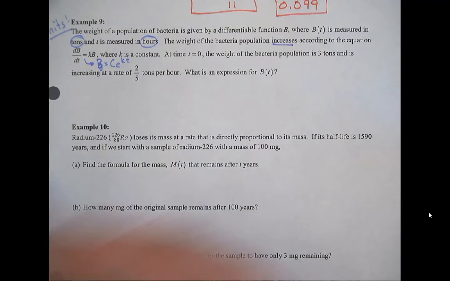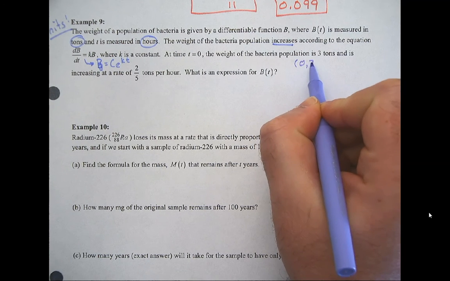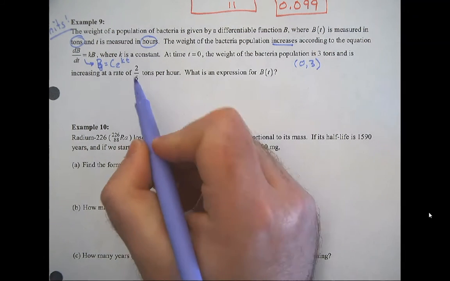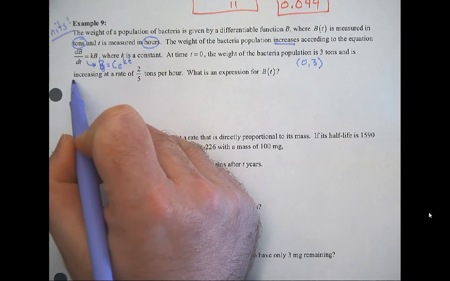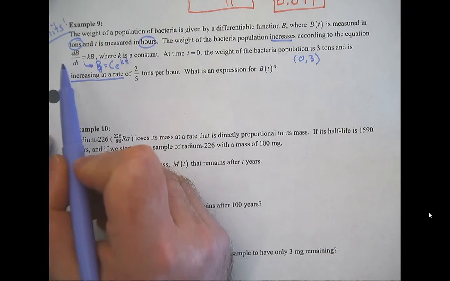The weight of the bacteria population, according to the equation, where k increases, so that was a rate. That makes sense. At time equals 0, that's a good one. So at time equals 0, the bacteria population weighs 3 tons. Jeez. And is increasing at a rate of 2/5 tons per hour. So wait, that's telling me we can use this right off the bat because that's another rate. So at time 0, the story is changing by 2/5. So I can go to this equation here.